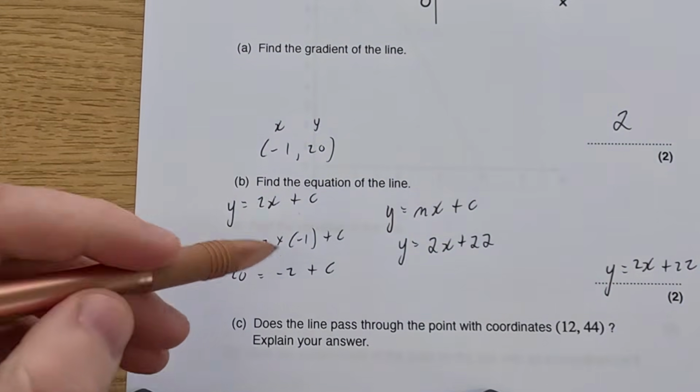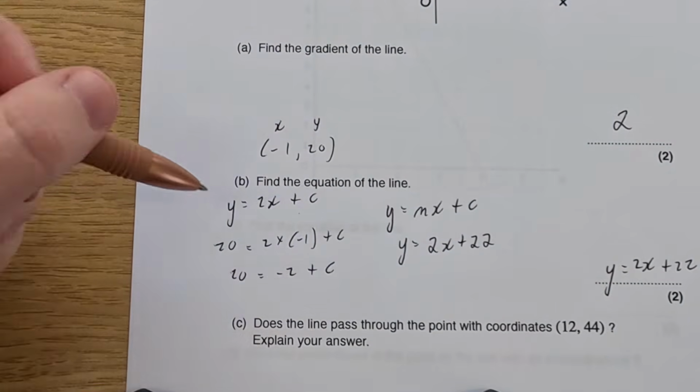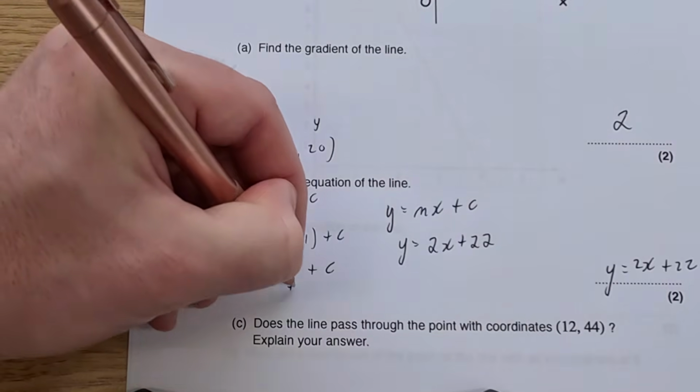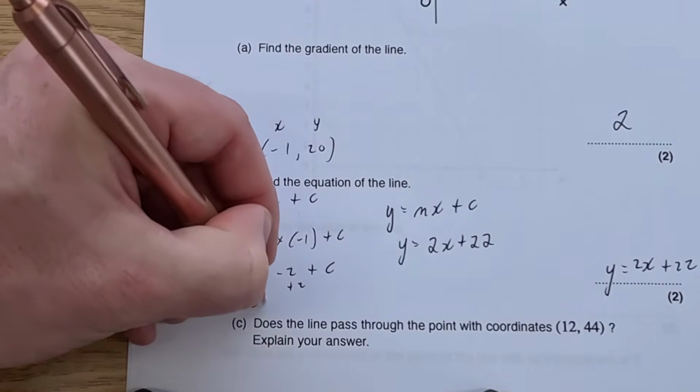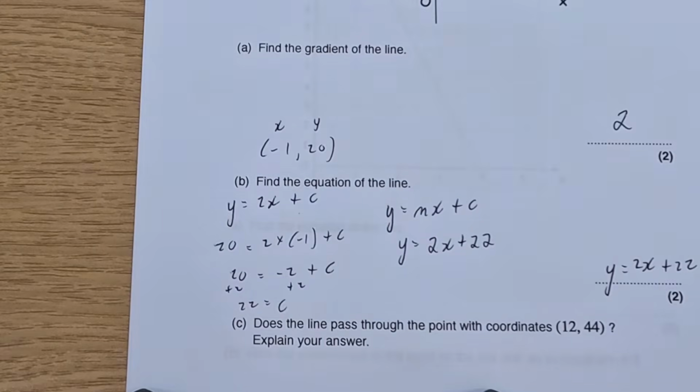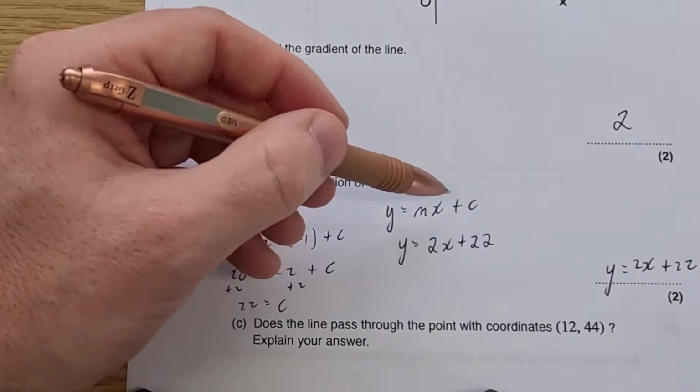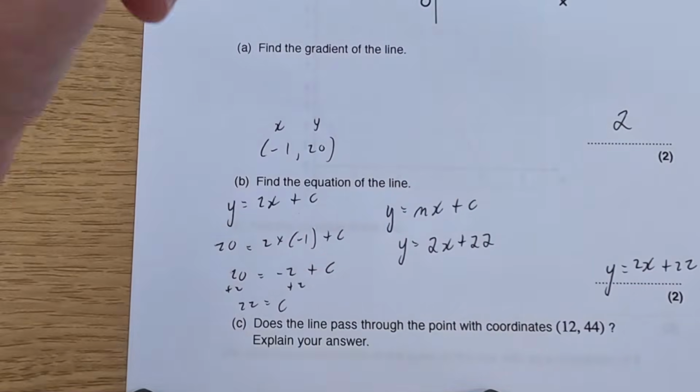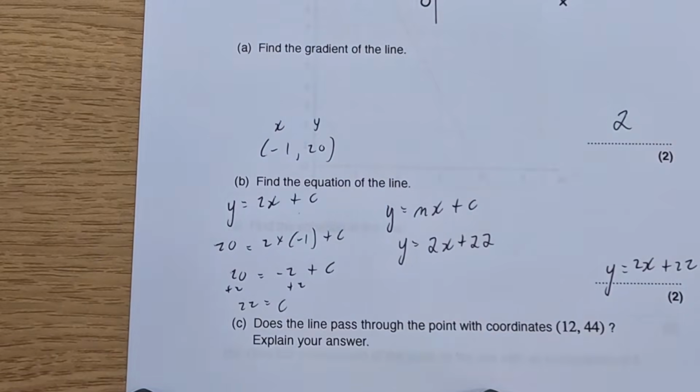So let's get rid of this negative 2 by adding 2 to both sides. If we add 2 to the left-hand side and add 2 to the right-hand side, we'll get that 22 is equal to c. So c is equal to 22. That means the y-intercept is equal to 22, so the equation would be y equals 2x plus 22. And that's it.